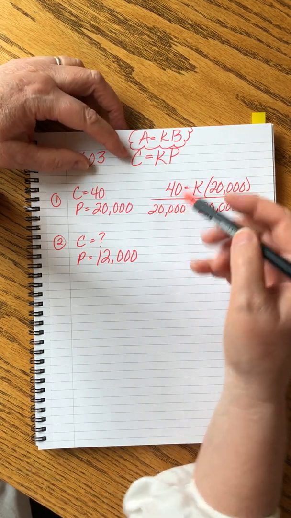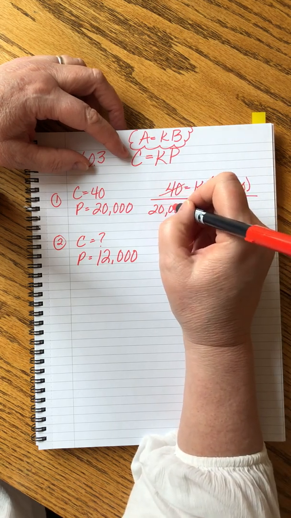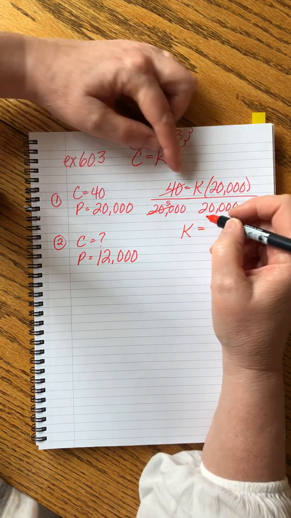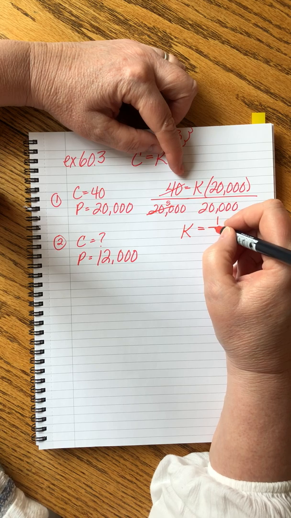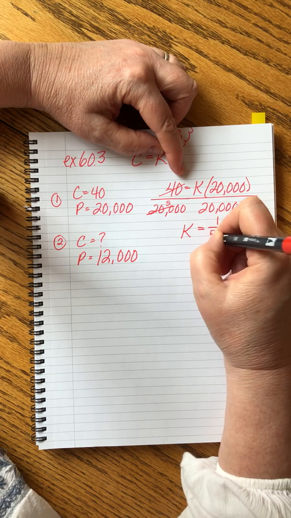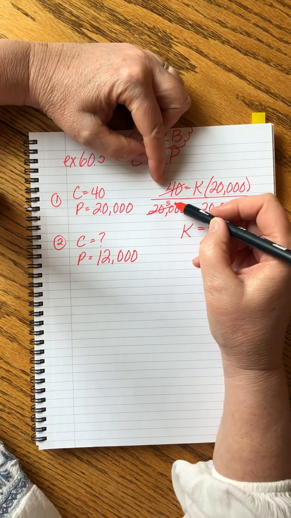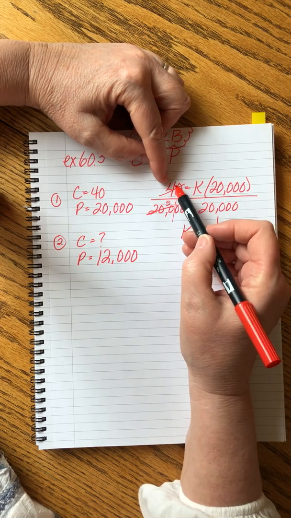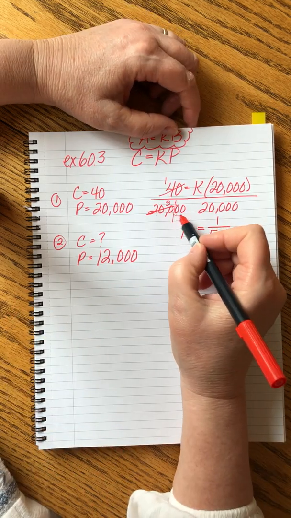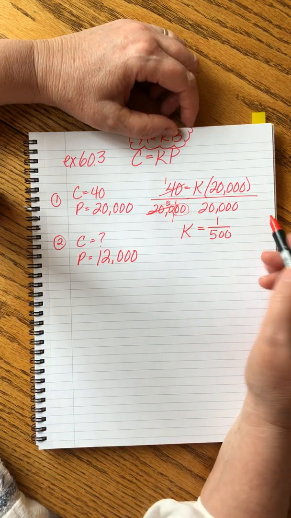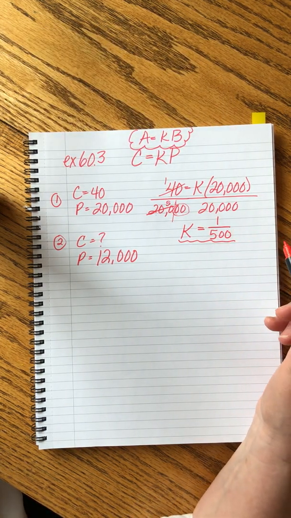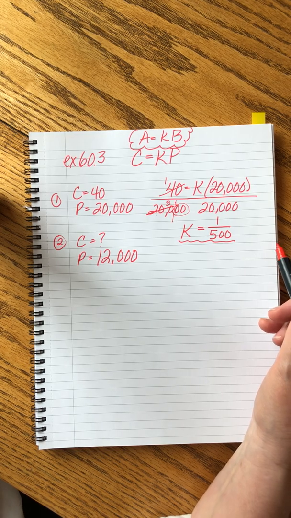Let's see, 40 goes into 200 5 times, right? So K equals, ready? 1 over 500. See how I simplified? I ignored those 2 zeros at the back. I compared 40 to 200. That's 5, and then this is a 1. Then I took those 2 zeros and connected them back to the 5. There's our constant. Oh, our constant can be a fraction too. All right, so that's interesting.